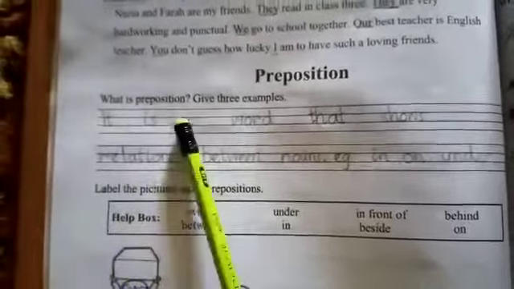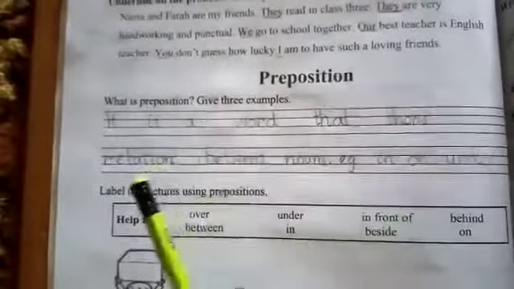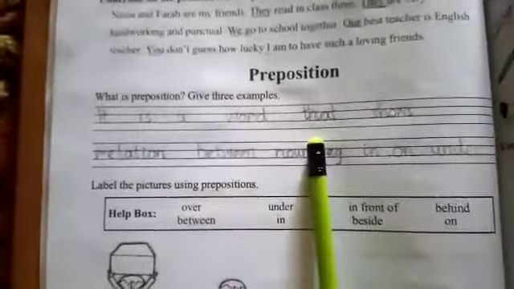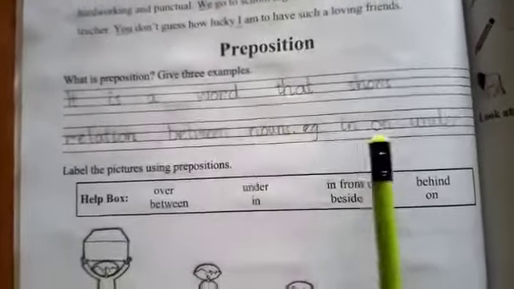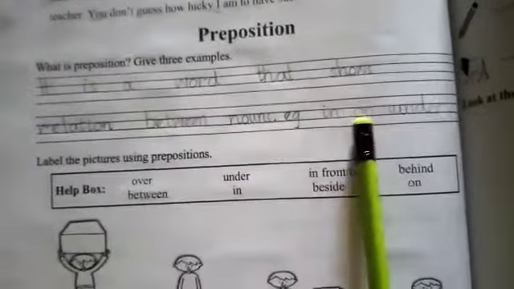Preposition. What is a preposition? Give 3 examples. It is a word that shows the relation between nouns, two or more than two nouns. In, on, under. Choose the preposition from the box and fill in the blanks.